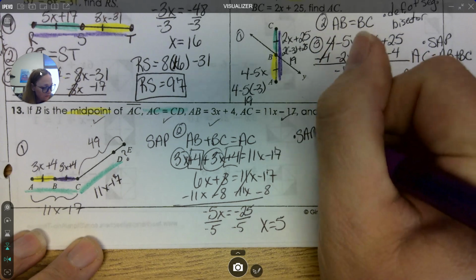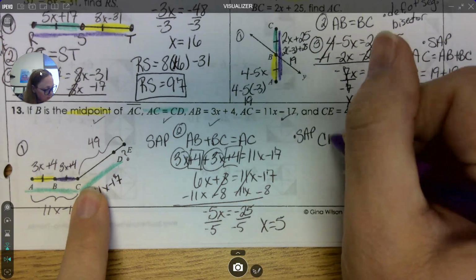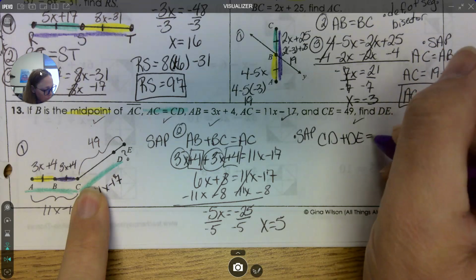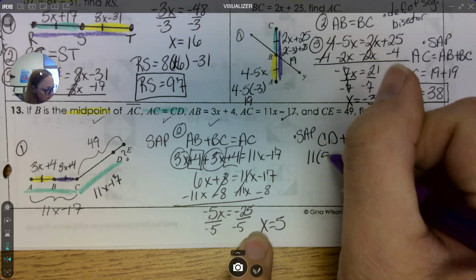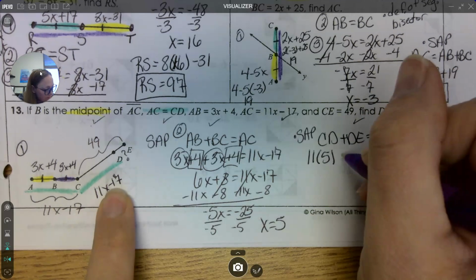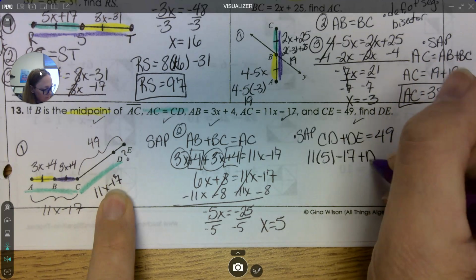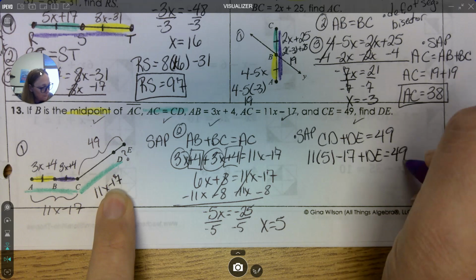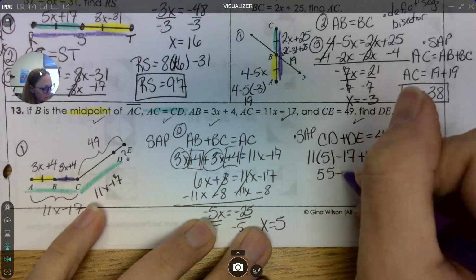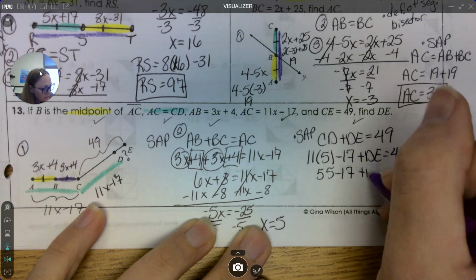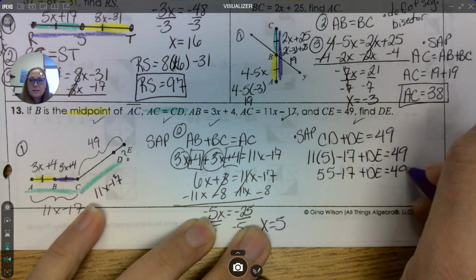So now, DE, I'm going to use segment addition postulate again. That one just keeps coming back around. So I can say CD plus DE equals 49. CD is 11, but instead of x, I'm going to go ahead and substitute my 5, minus 17, plus DE equals 49. All right, now just work out my algebra. I get 55 minus 17 plus DE. I know it looks crazy, but go ahead and leave DE.